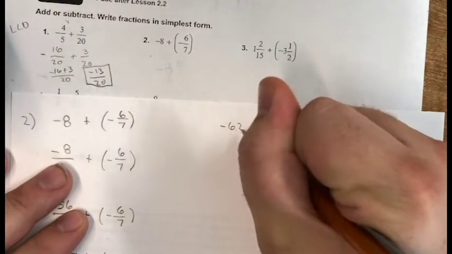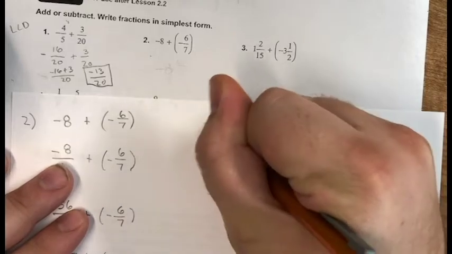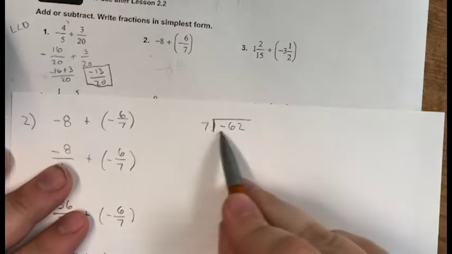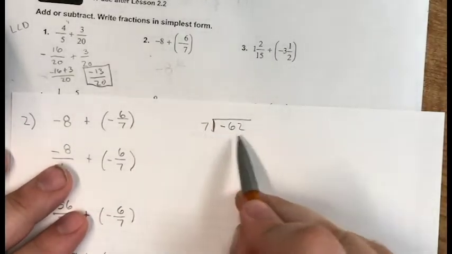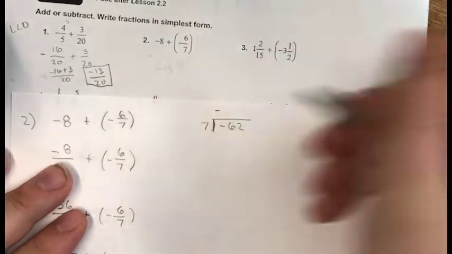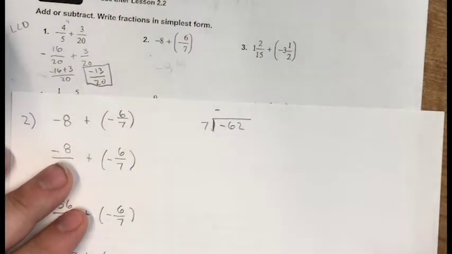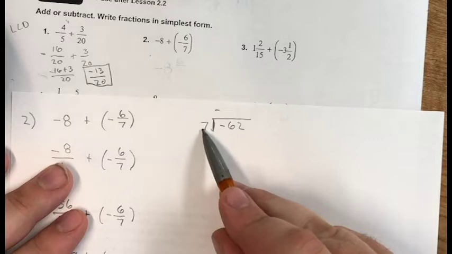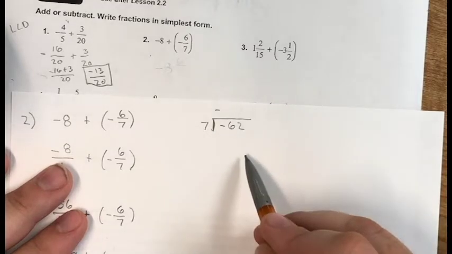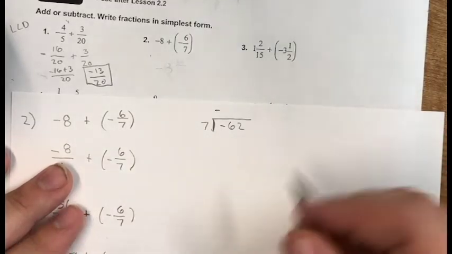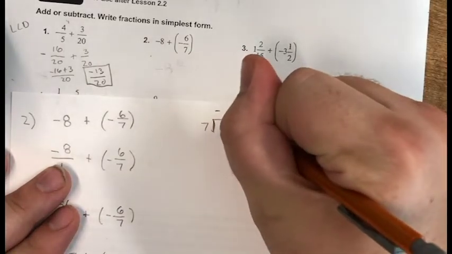Negative 62 divided by 7. Okay? And since I know that these two are different signs, I know my answer is going to be negative. So I know that automatically. So 7 can go into 62 how many times?